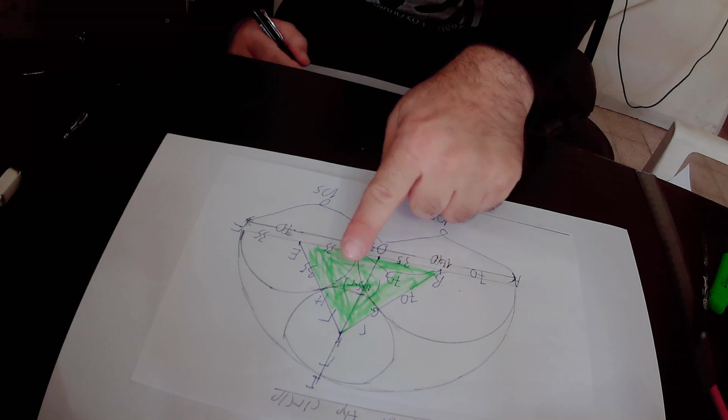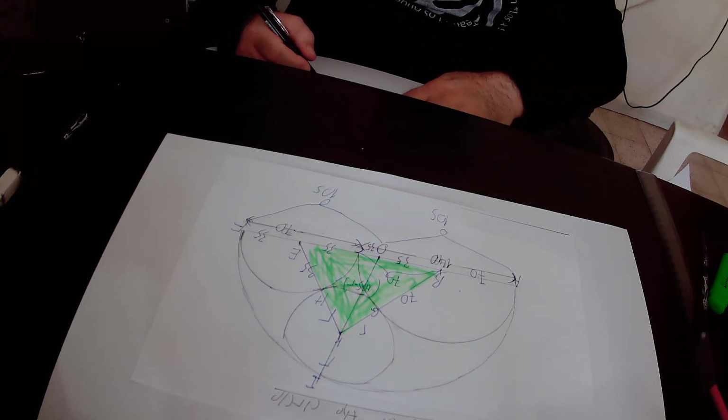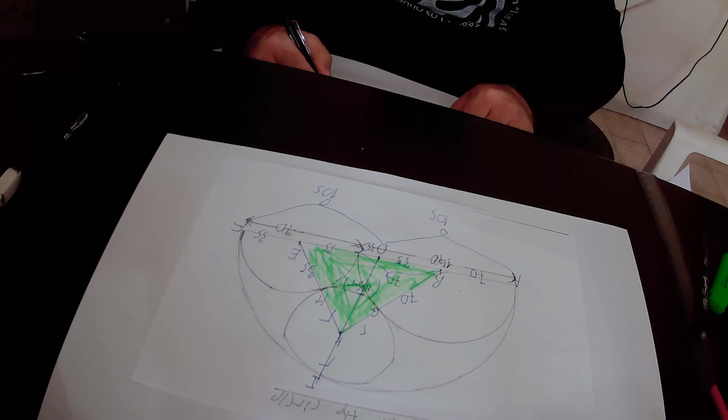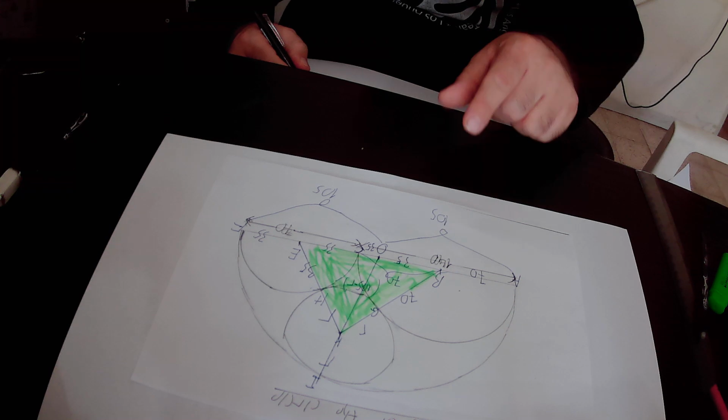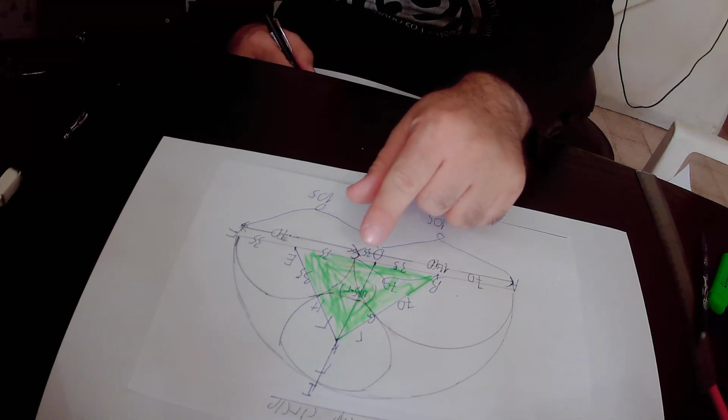Side KE of this green triangle KBE equals K edge plus AG.